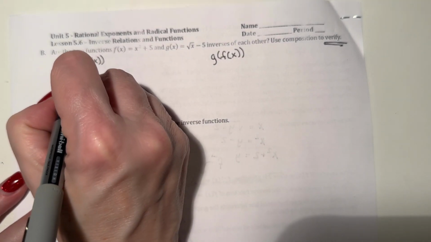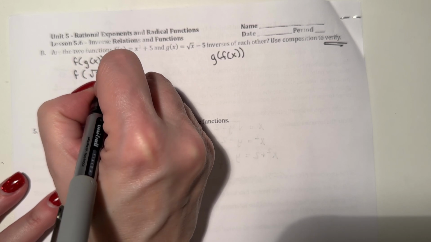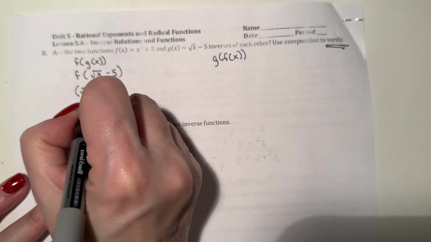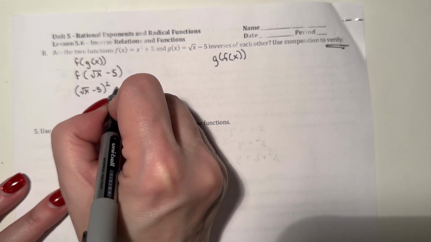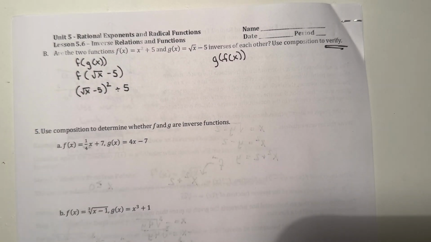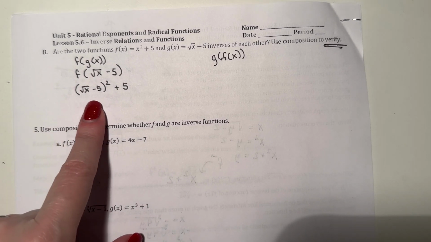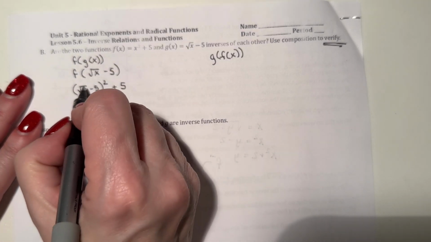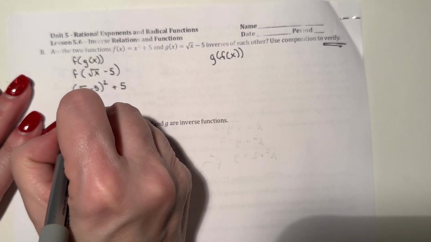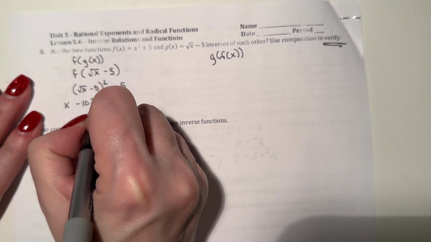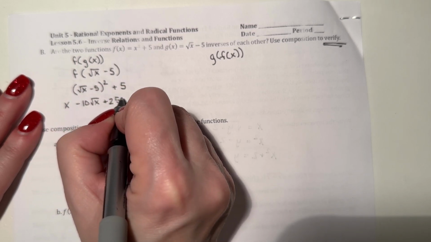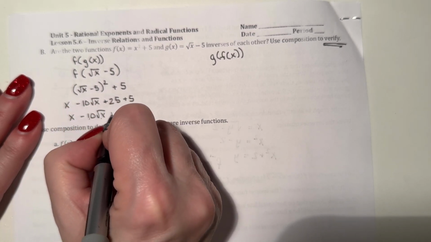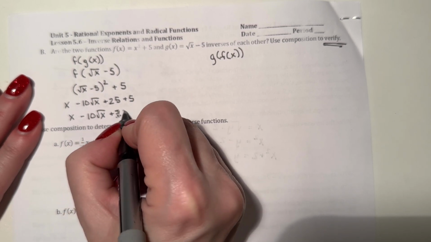Okay, so I'm going to be doing f of the square root of x minus 5. So that will be square root of x minus 5 squared plus 5. Okay, so you have to FOIL that out. Like you actually have to sit there and FOIL it out. So you got to write it twice and do the multiplication. So that is going to be x minus 10 square roots of x plus 25 plus 5. So that's x minus 10 square roots of x plus 25, no, plus 30.